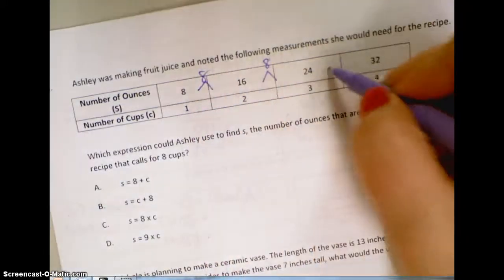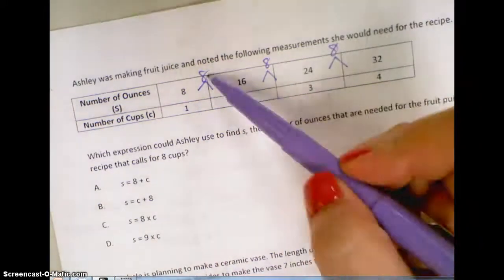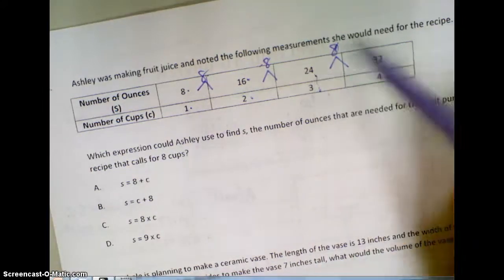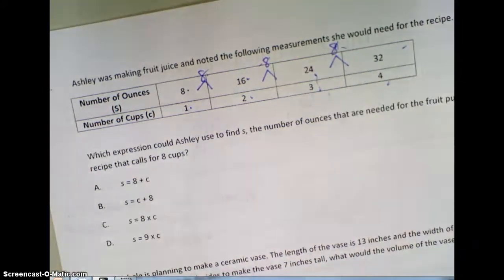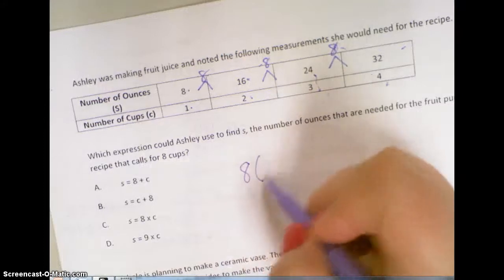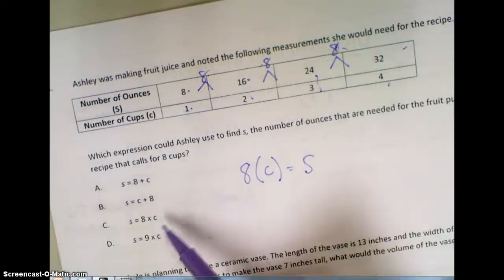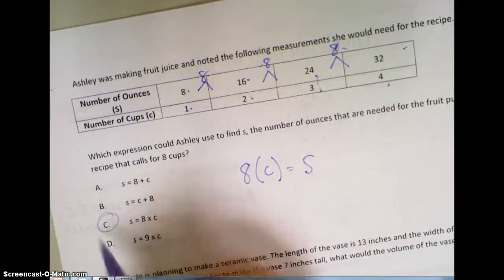It's like our sequences that we used to do. So if I multiply 8 times 1, I would get 8. 8 times 2, 16. 8 times 3, 24. 8 times 4, 32. So I need to multiply 8 by the number of cups I have to get the number of ounces. So I have, in C, 8 times C equals S. Yes, ma'am, already addressed that.